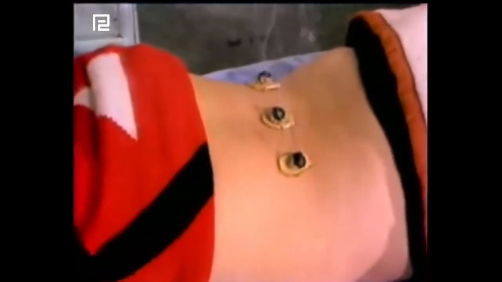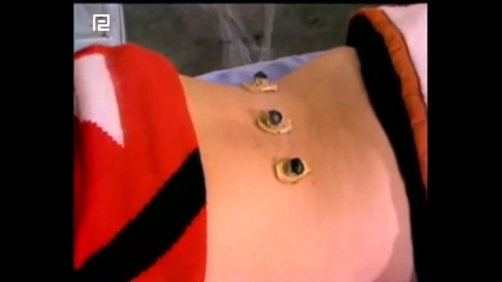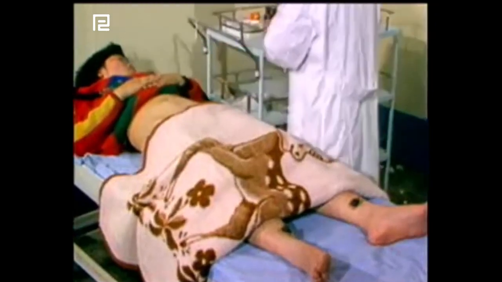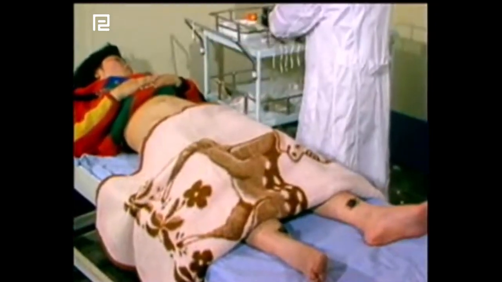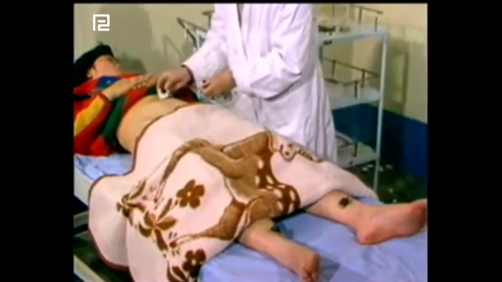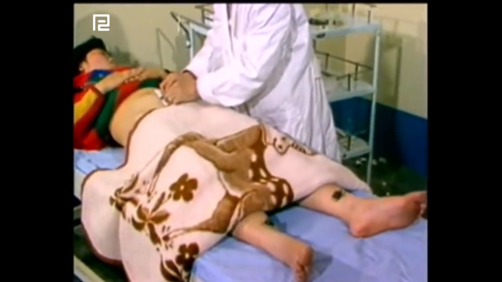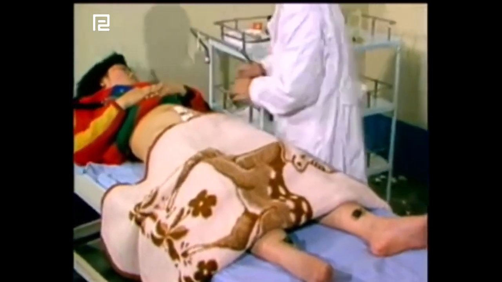First, give direct moxa over ginger on the above points. Use 3 to 5 cones on each point. Apply the medicine cake on these points for 24 hours. Repeat every day. 3 times is a course of treatment.